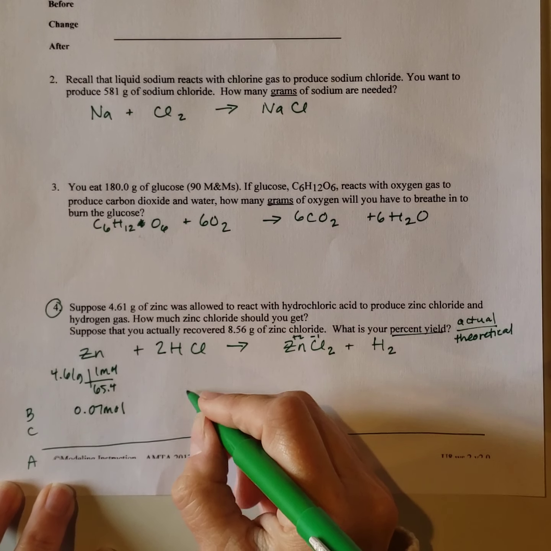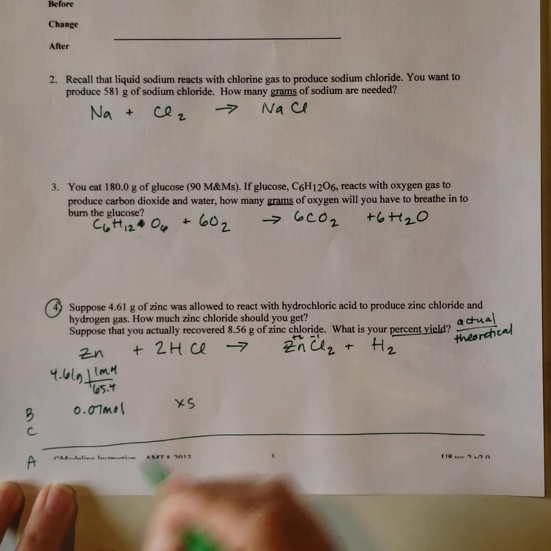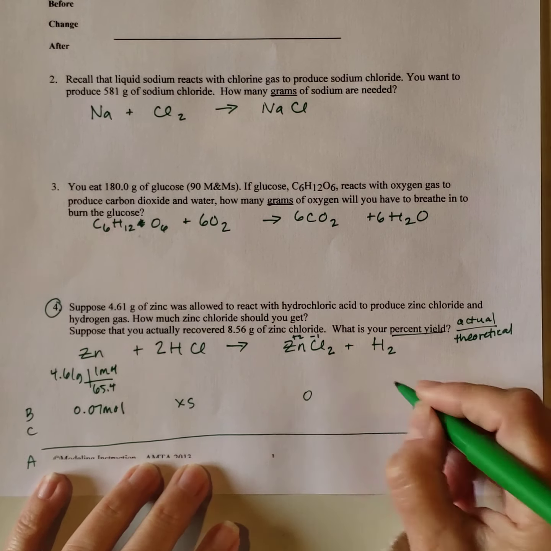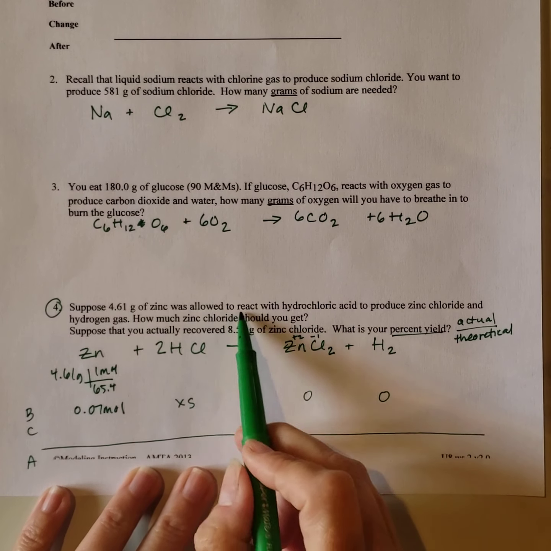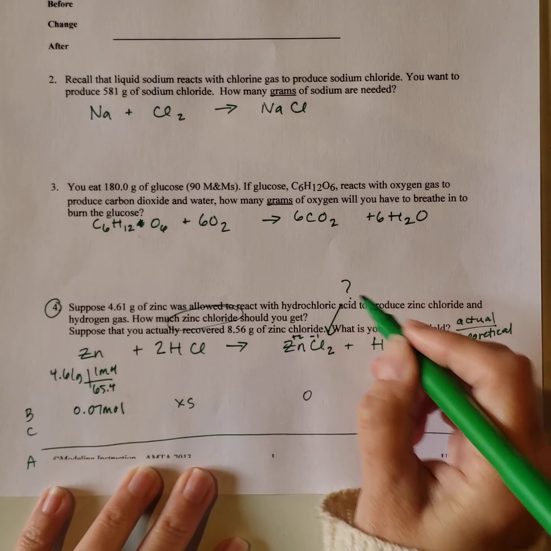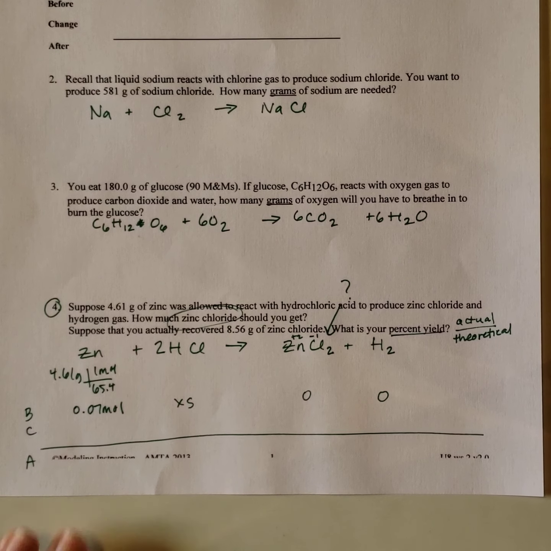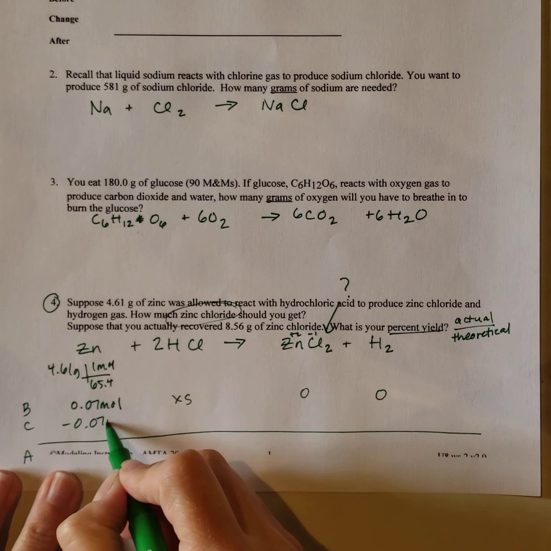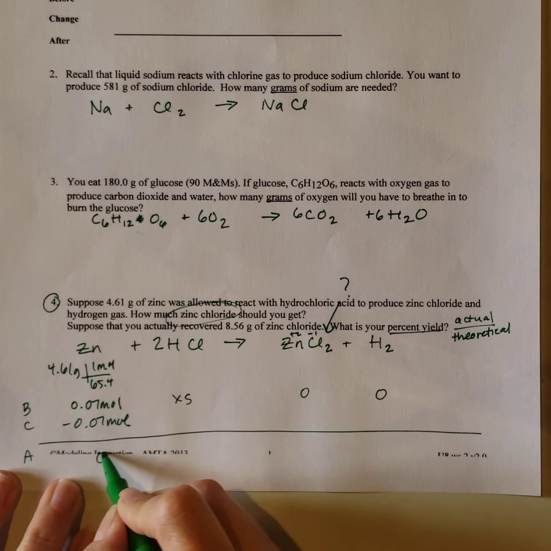We're going to assume that the HCl is in excess. We start with 0 zinc chloride, 0 hydrogen gas. We are asked to find how much zinc chloride we're going to get. So this is what our big question mark is. How much zinc chloride? So our change, we're going to assume that all of this will react and we'll be left with 0.